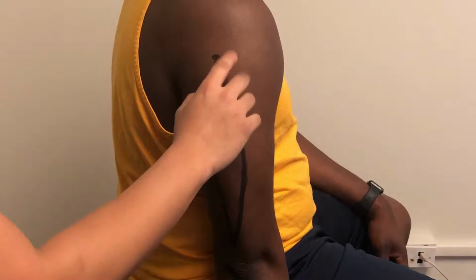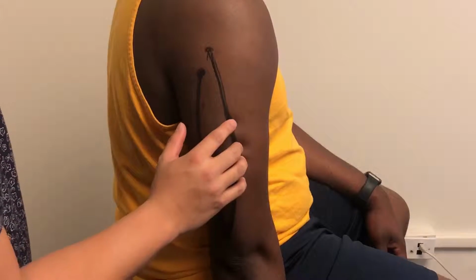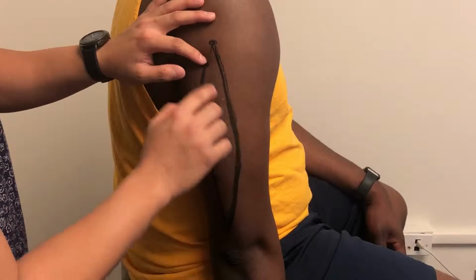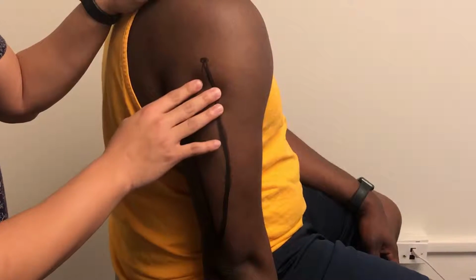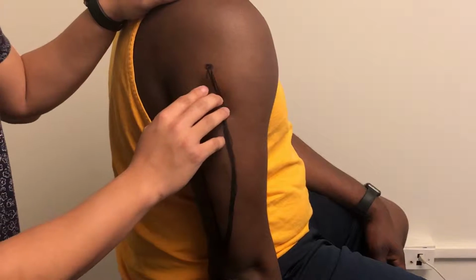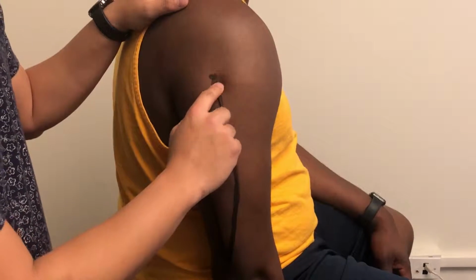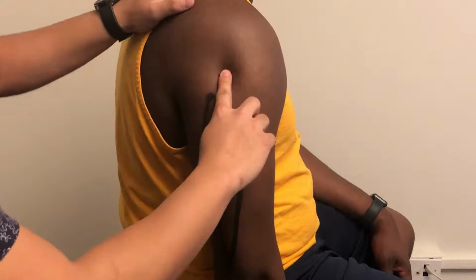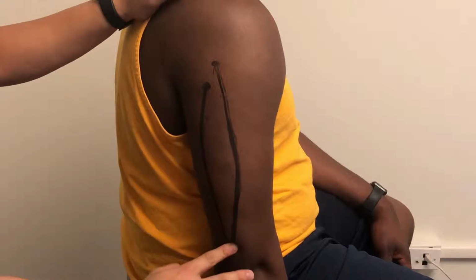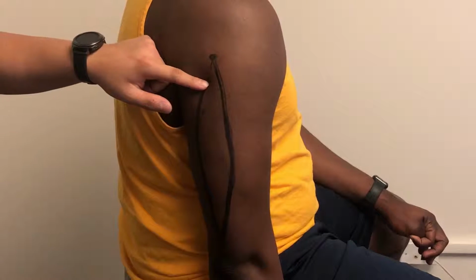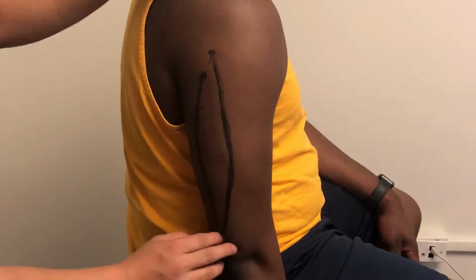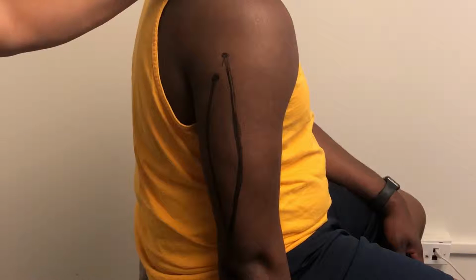And then we have the lateral head of the triceps brachii and the medial head. Both originate on the posterior aspect of the humerus, but one is the proximal half, which is the lateral head, and that traces down all the way to the olecranon process as well, and then the medial head, which is the distal half of the humerus, goes all the way down and attaches to the olecranon process as well.